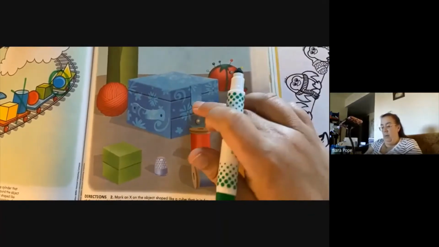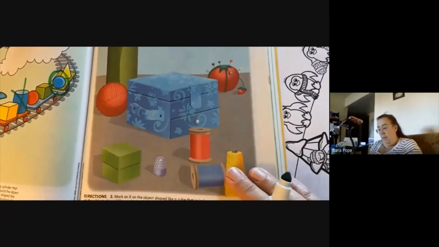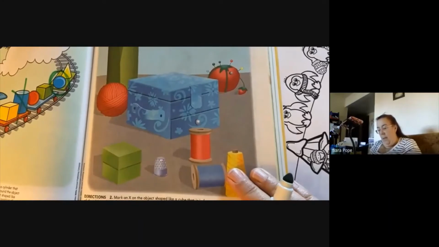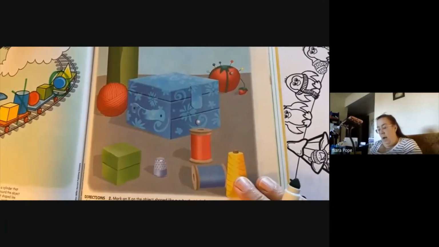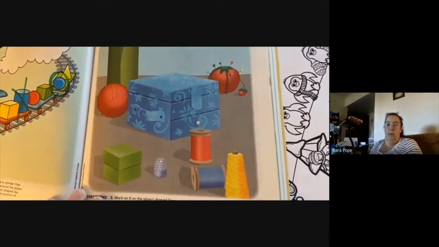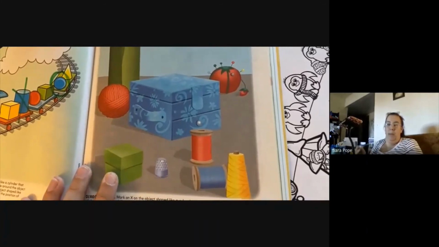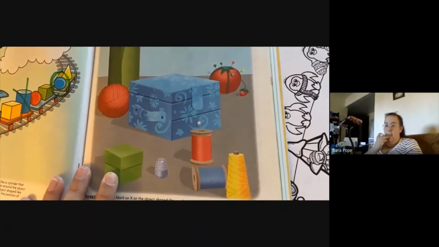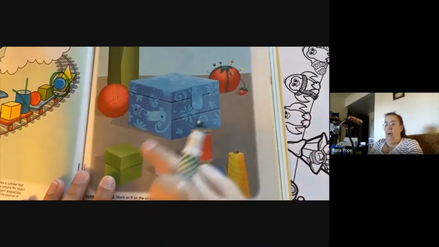There's a couple of cubes on here, but then they want me to put an X on the object that is in front of an object that is shaped like a cylinder. So which one is in front of an object shaped like a cylinder? Marco, can you help me? What am I going to put an X on? Am I going to put it on the green box or the blue box, Marco?